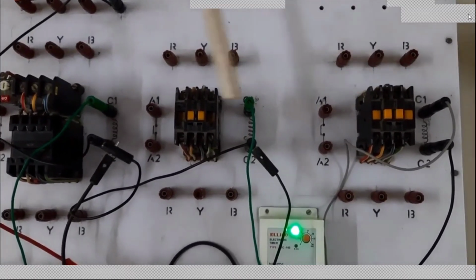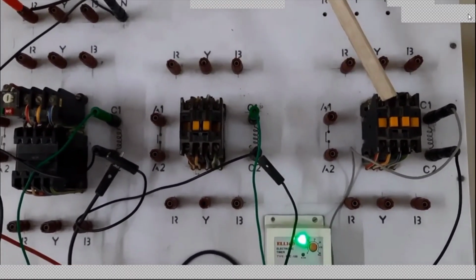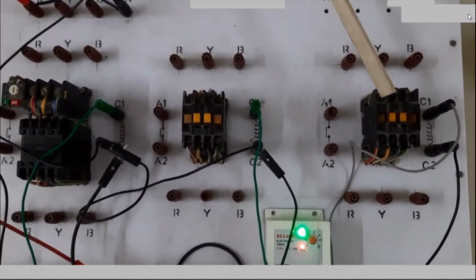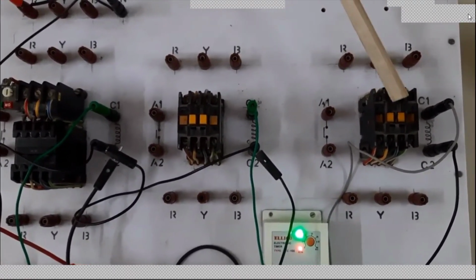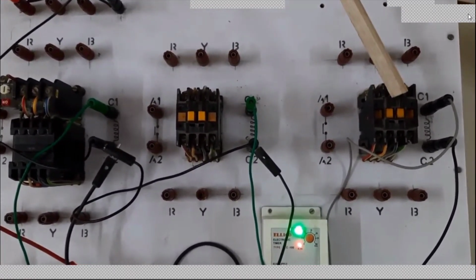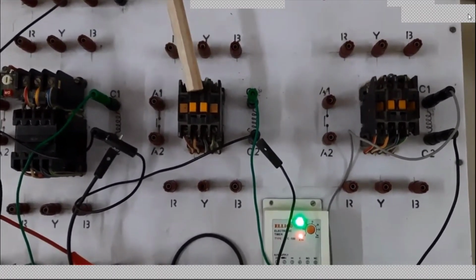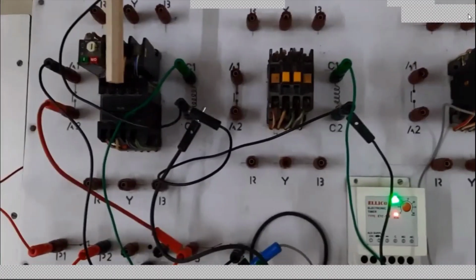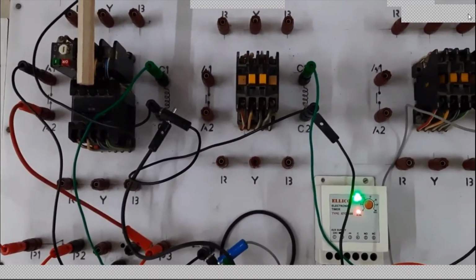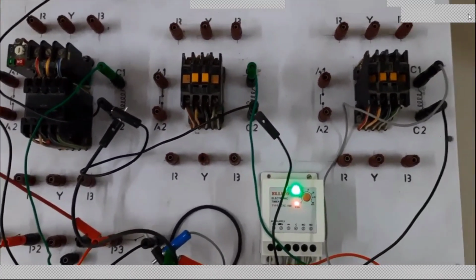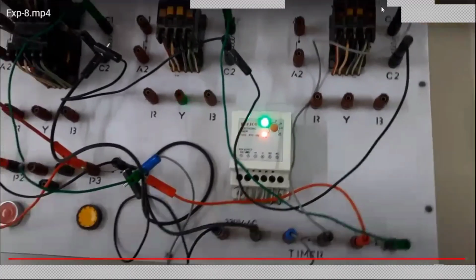You observe these two positions. Yes. Now this is in delta. The delta contactor has picked up. The star contactor has turned off. The main contactor is as usual permanently on. So this is the operation of the star delta starter contactor logic.